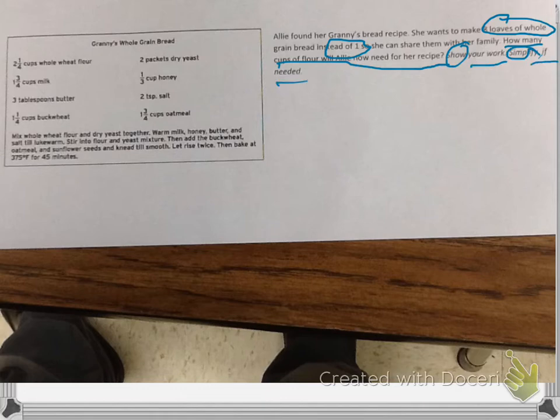So the info that I need to look at is over here with the recipe. So I have flour, milk, butter, buckwheat, yeast, honey, salt, oatmeal. I need flour, so I'm going to circle that. You have 2 1/4 cups of whole wheat flour in the recipe for 1 loaf of bread. So that's 1 loaf. I want to figure out how much is in 8 loaves of bread. So I need to multiply that.